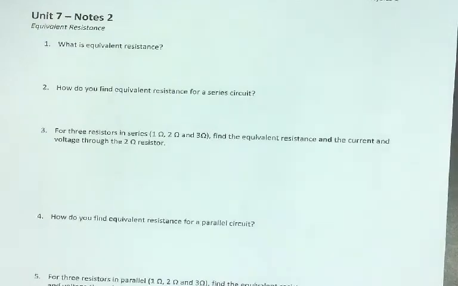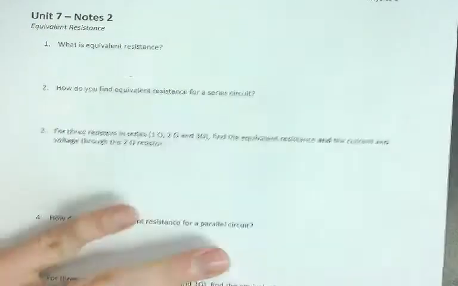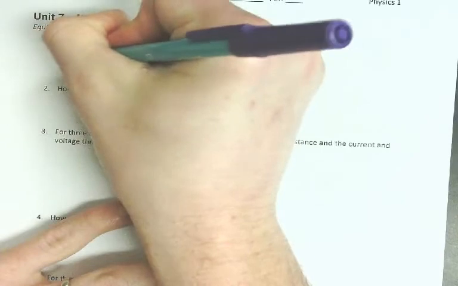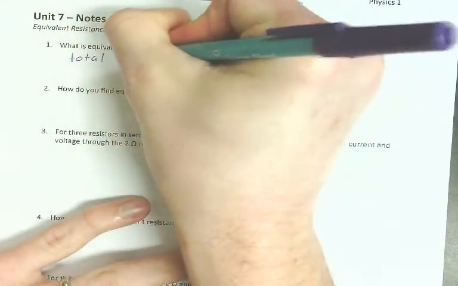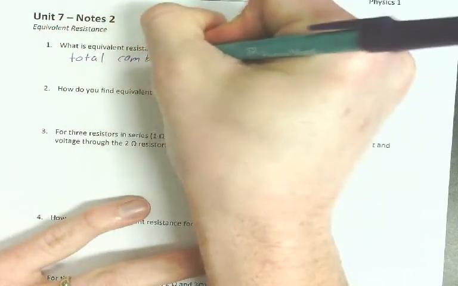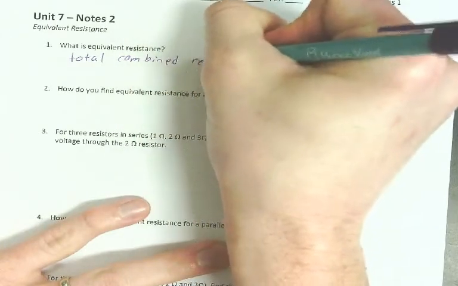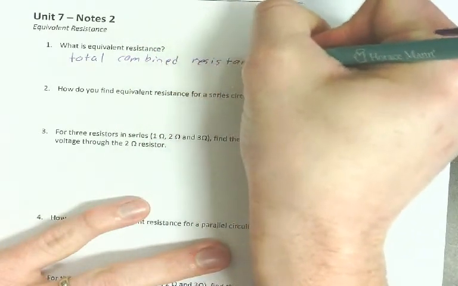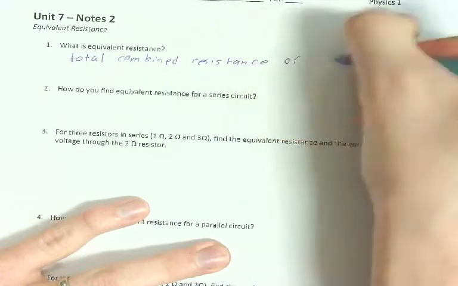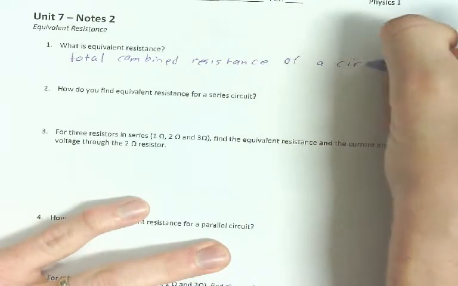Number one, what is equivalent resistance? So equivalent resistance is the total combined resistance of a circuit.